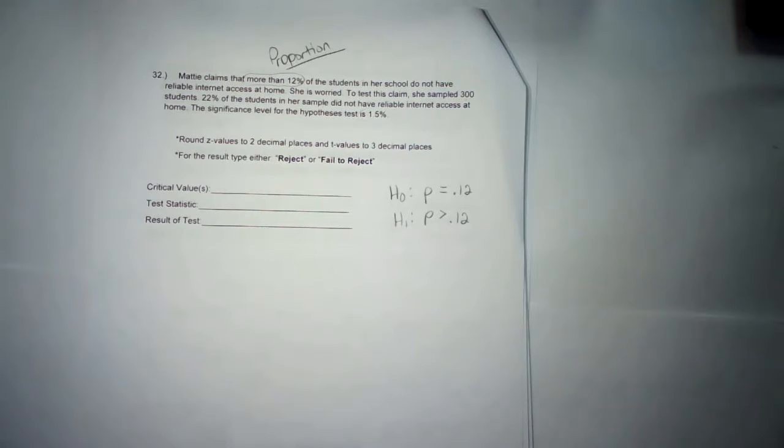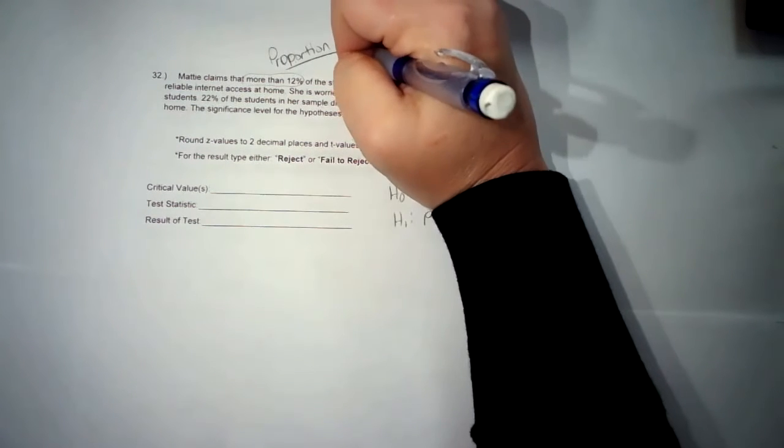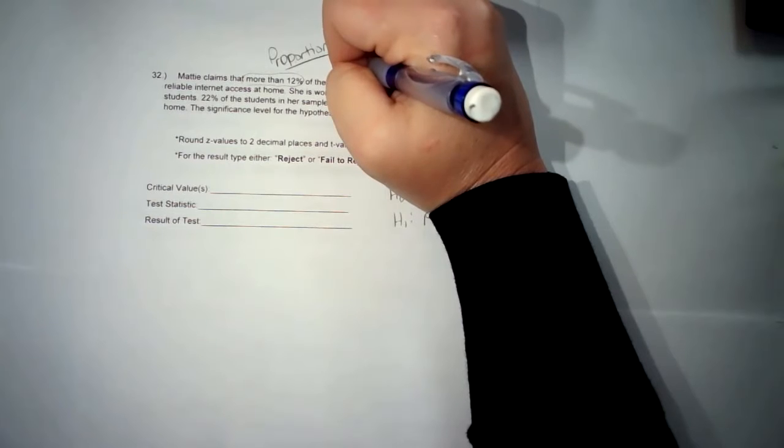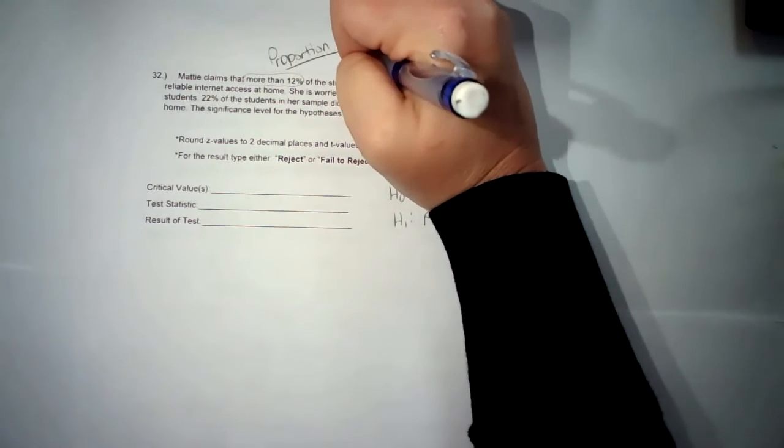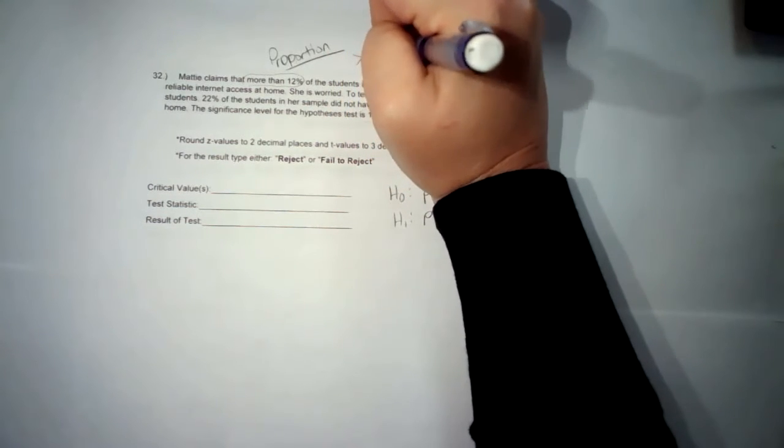All right, so what we have learned then is on our proportion test, we're going to have a greater than, which is what kind of tail? Right tail. Okay, your proportion is going to be a right tail. That's what we're going to practice.